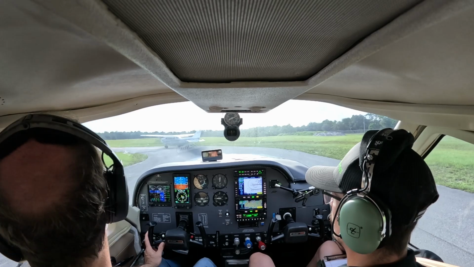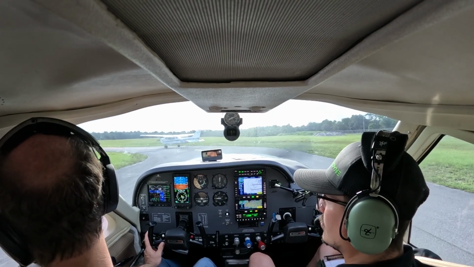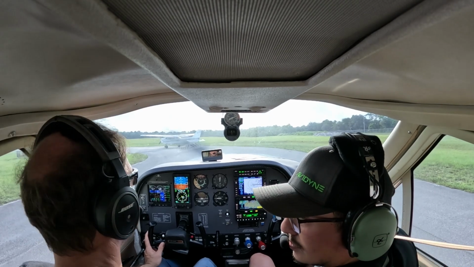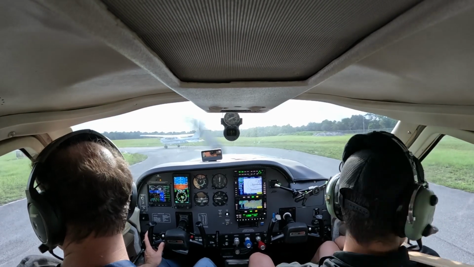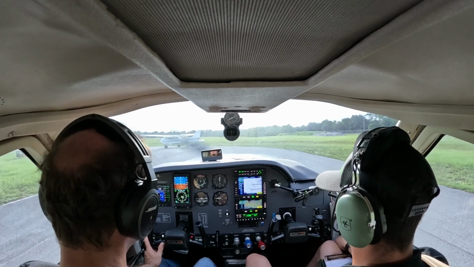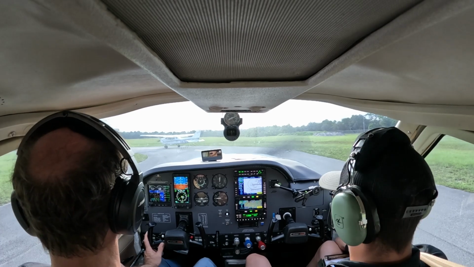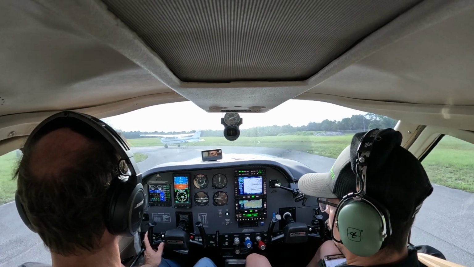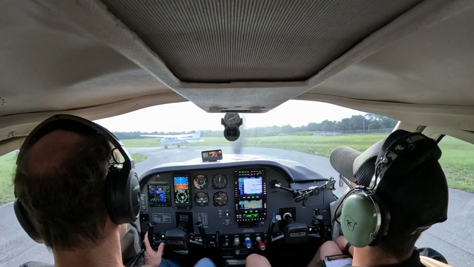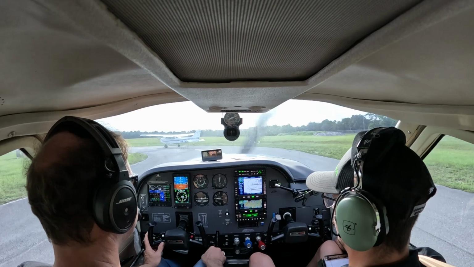November Victor, turn left on Mike 1, taxi via Kilo 1 into the ramp. Left on Mike 1, Kilo 1 to the ramp, 7 November Victor.